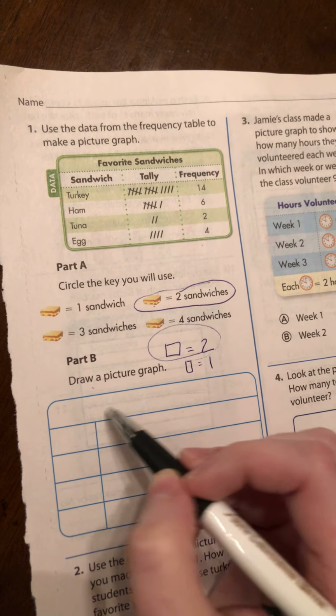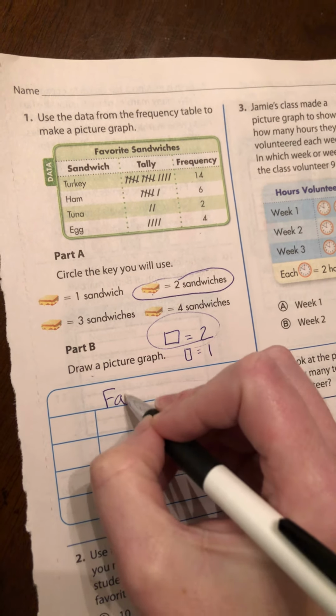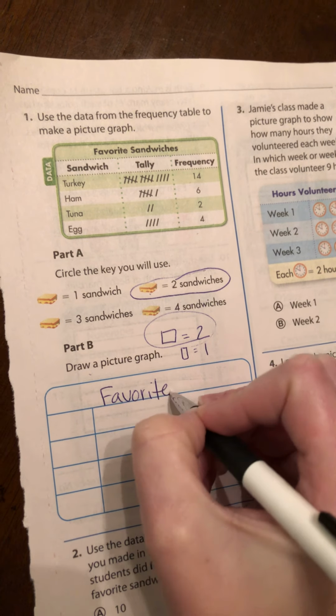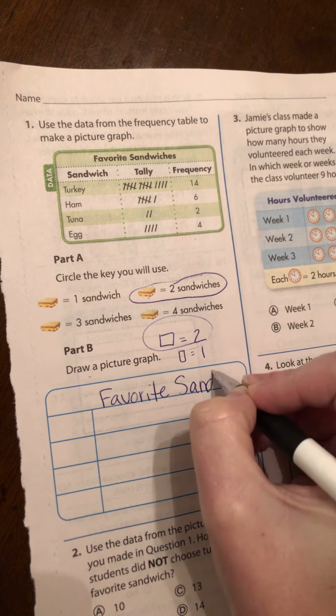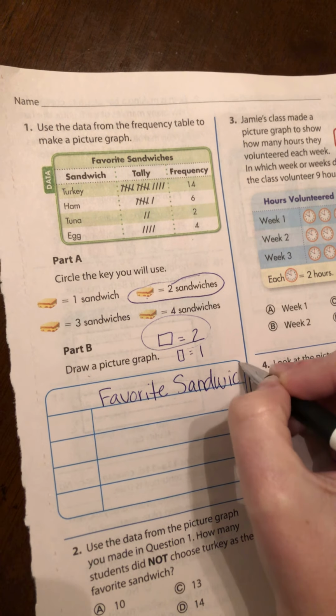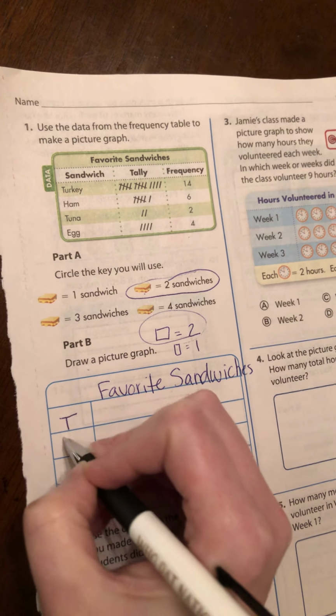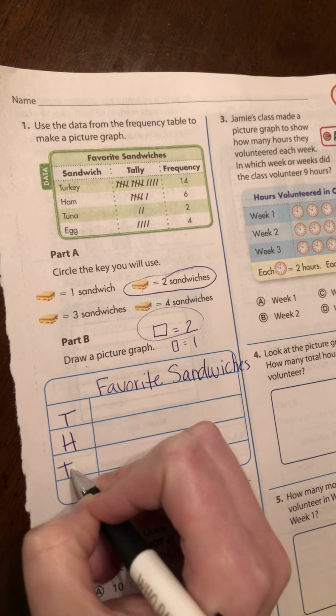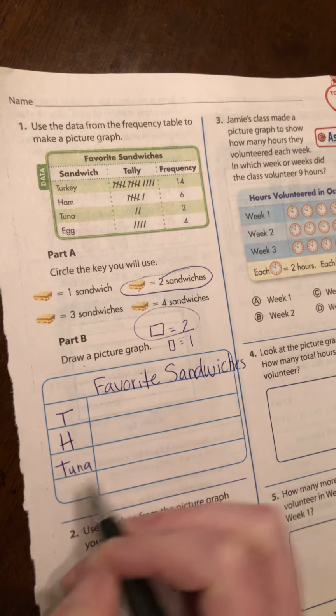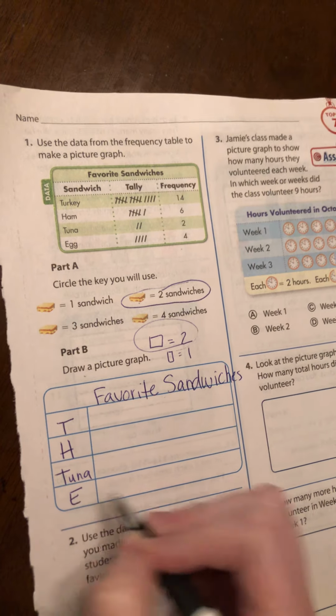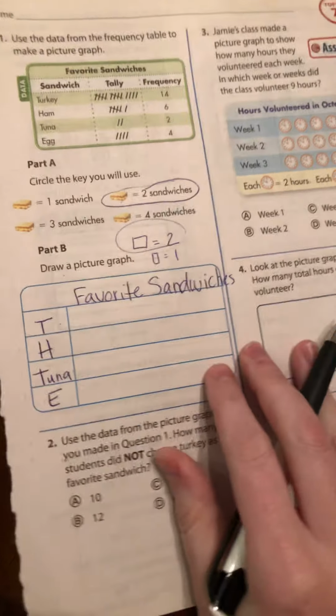Step 1 is you have to put the title, okay? So we're writing about our favorite sandwiches, okay? Oh, I ran out of room, okay. Then we have turkey, ham, tuna. I'm gonna write tuna because it's short. And we have egg. And I also told you can abbreviate on the test if you need to.